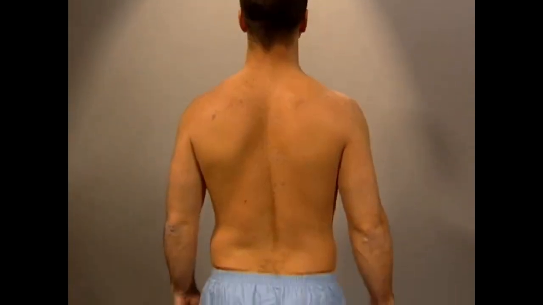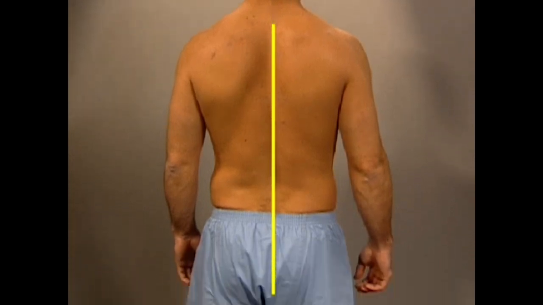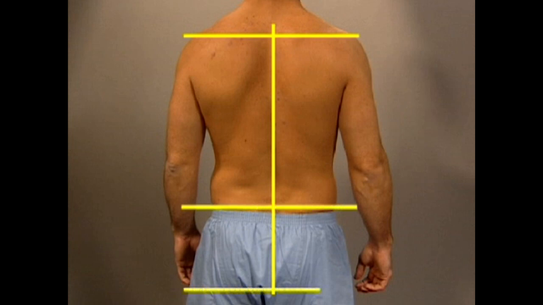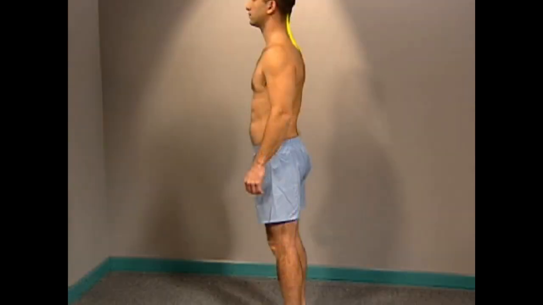Note how well the body parts align. The head should be directly over the gluteal cleft, and all paired structures, such as the shoulders, iliac crests, and gluteal folds, should align horizontally. The occiput, shoulders, buttocks, and heels should align vertically, and the cervical and lumbar spines should have concave curves.